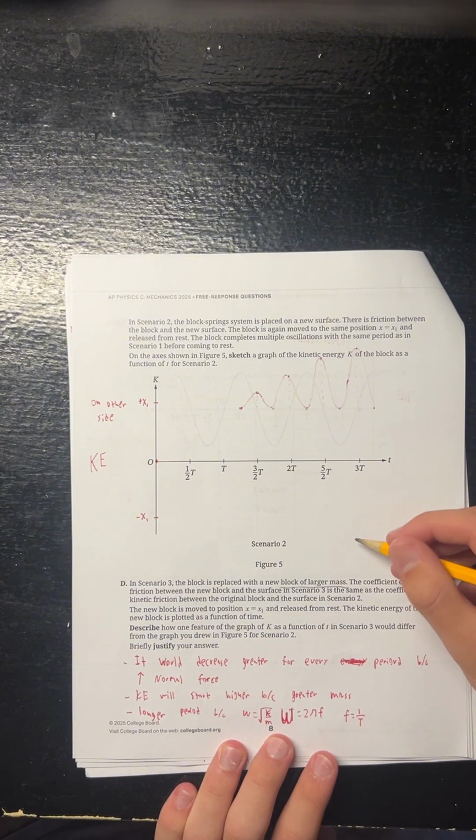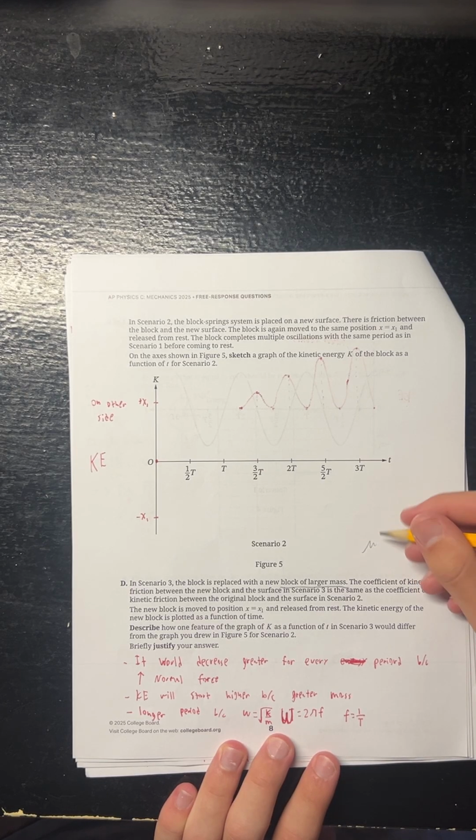So, well, if it has a higher mass, then that means its normal force, which is its friction, which equals mu times normal force. Its normal force would be increased, so that means its friction would be increased as well, resulting in more of a drastic decrease in kinetic energy.